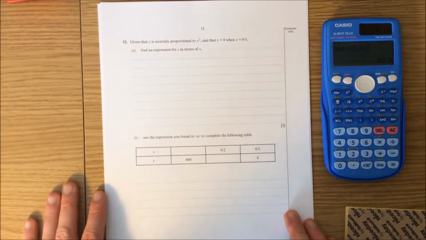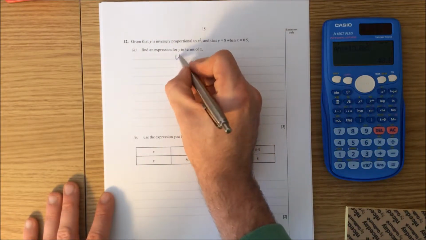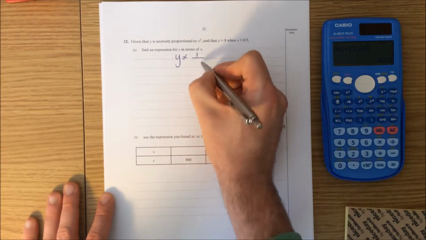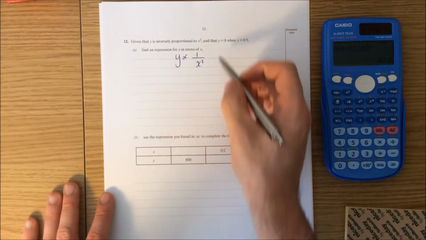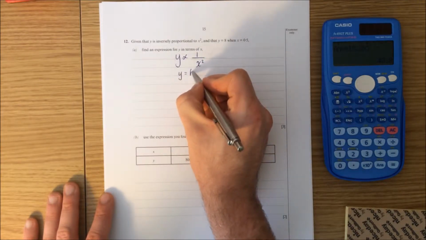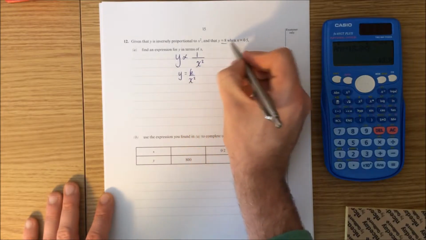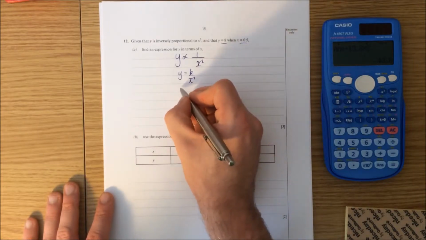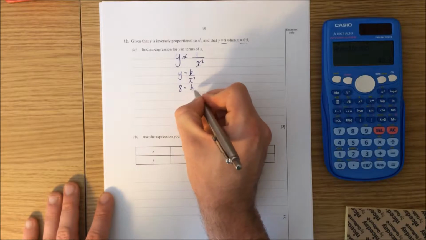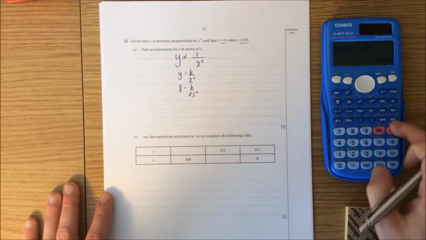Question 12, proportion, very common question. So y is inversely, which means 1 over, proportional to x squared, and then we need to turn it into an equation with k over x squared. We know a y and x value, so we can work out k. So 8 equals k divided by 0.5 squared.